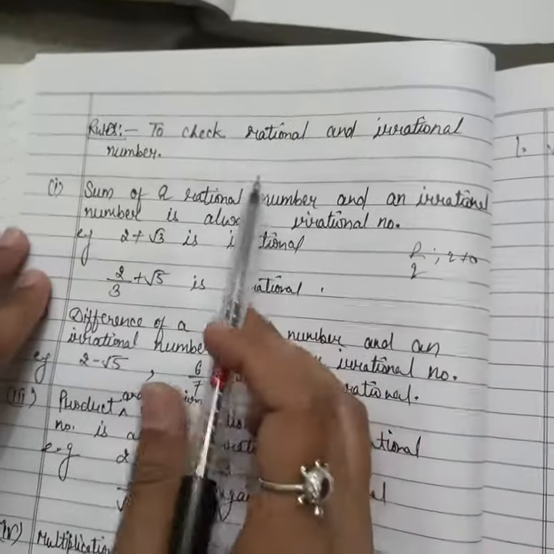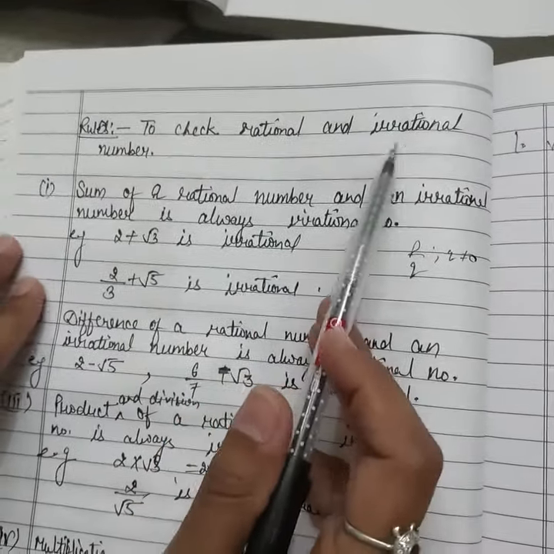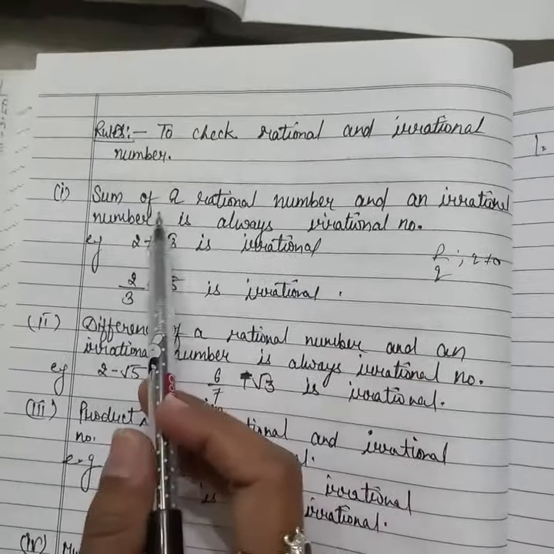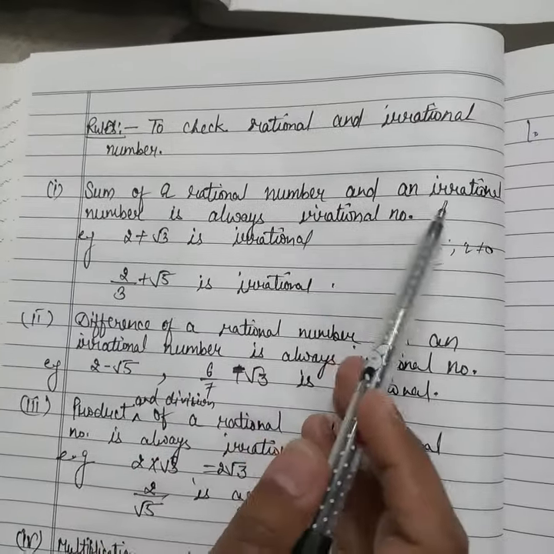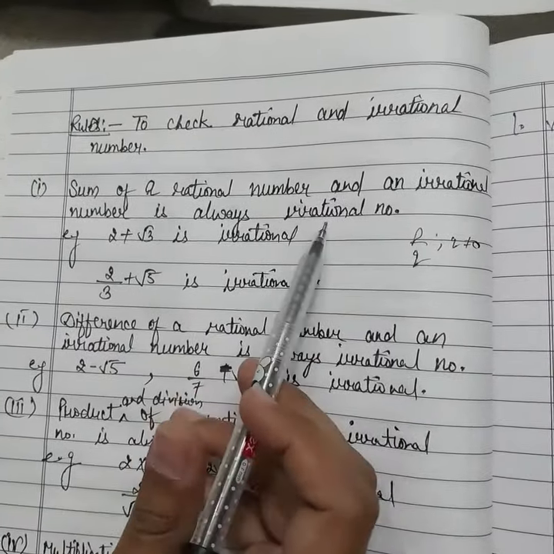Today we will learn some rules about rational and irrational numbers. Here are the rules. The sum of a rational number and an irrational number is always an irrational number.